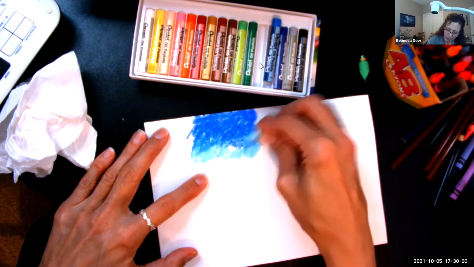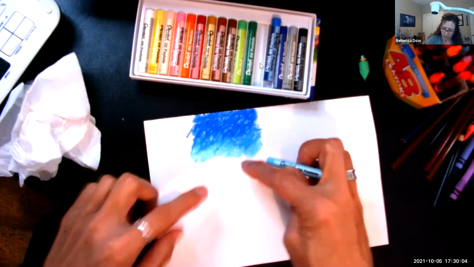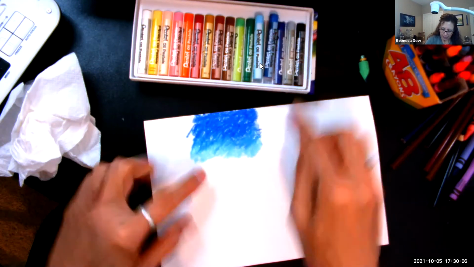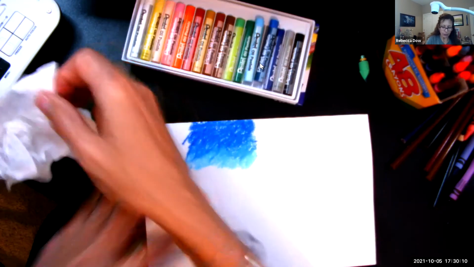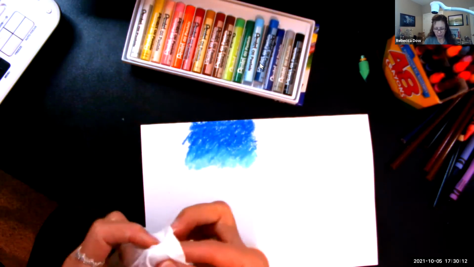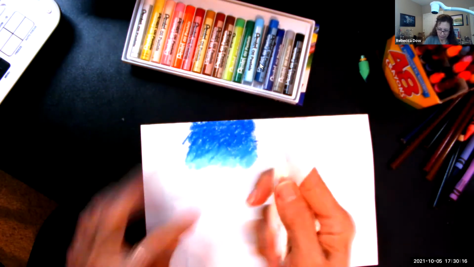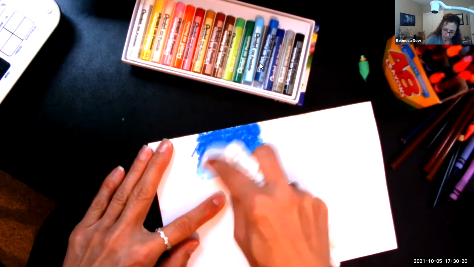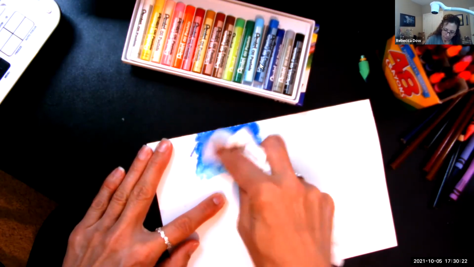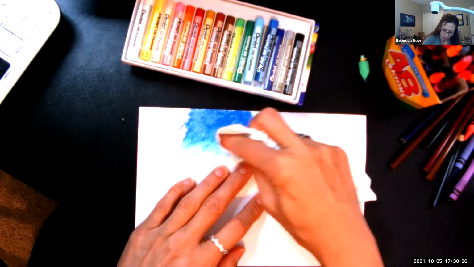All right, so notice how when I come up into the other blue, it's mixing. See how it's starting to, because they're so soft, they're like paint, they're mixing. So you can use your finger, or if you don't want it to get on your finger, you can take a paper towel and you wrap it around your finger like this. And just gently, don't smear it too much, don't press too hard. You don't want to make it muddy. And you can smear it.